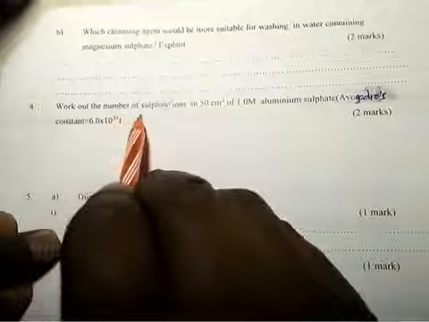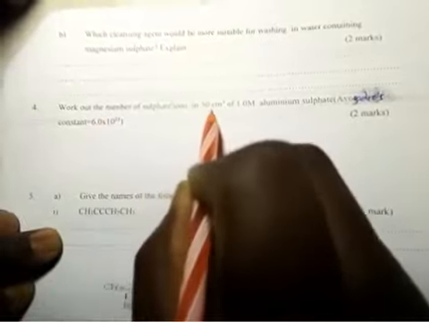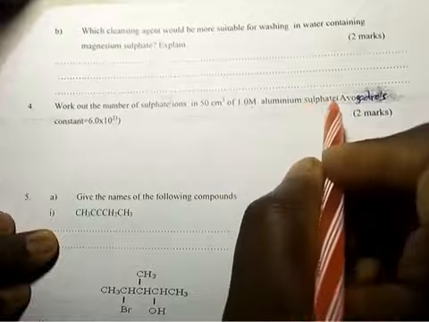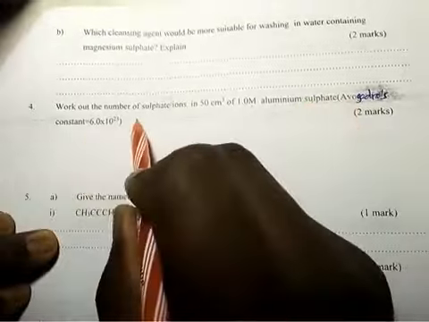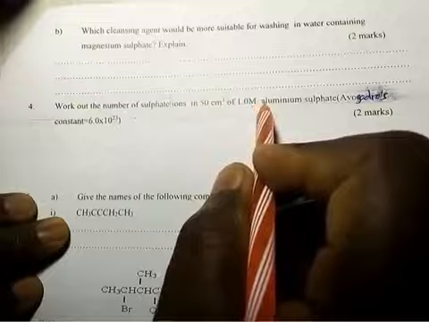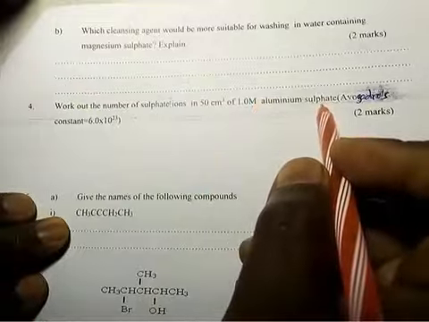Work out the number of sulfate ions in 50 centimeters cube of 1.0 molar aluminum sulfate. Avogadro's constant is given. First we can get the number of moles of aluminum sulfate.